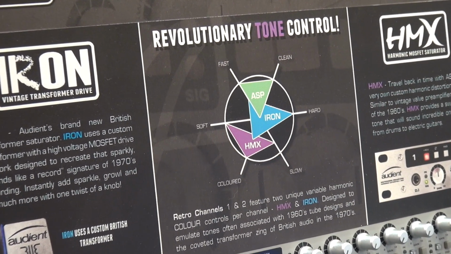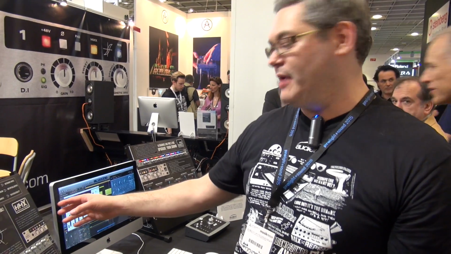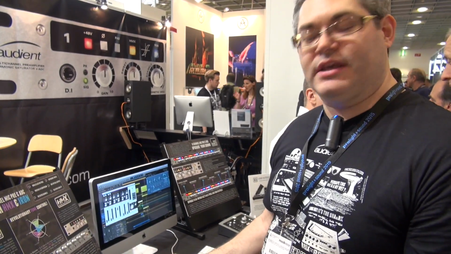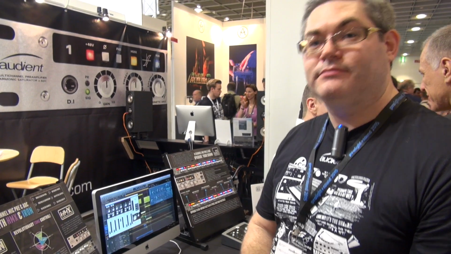So it's a real powerhouse, starting with ASP800, price in euros, 799, iD14, 269, available end of this month.